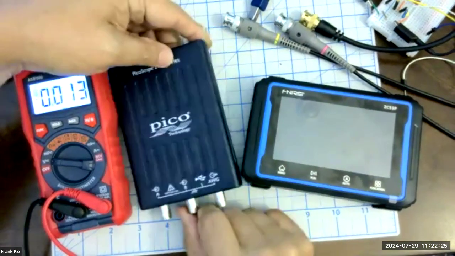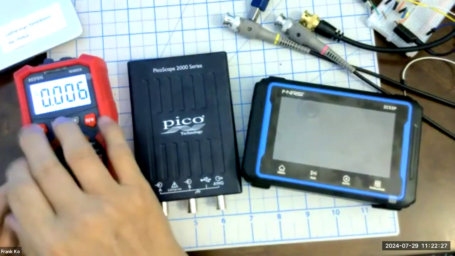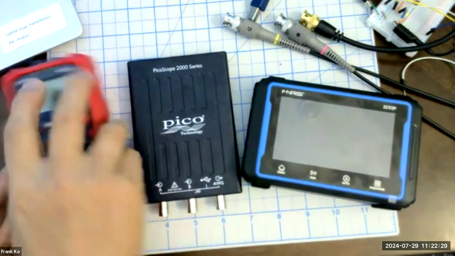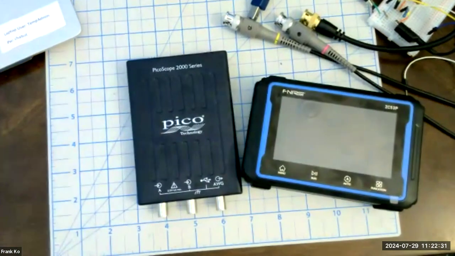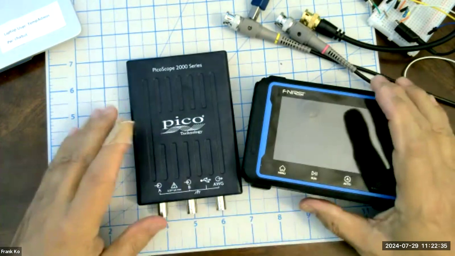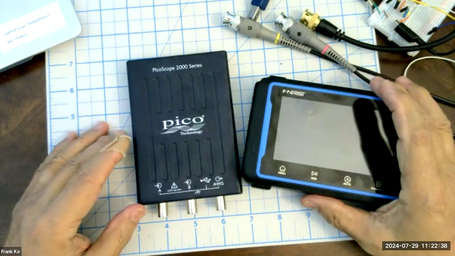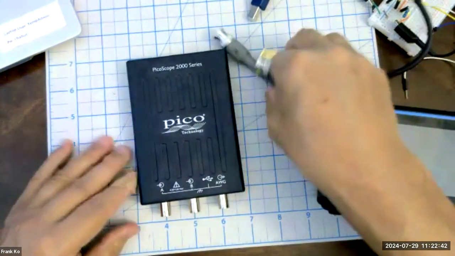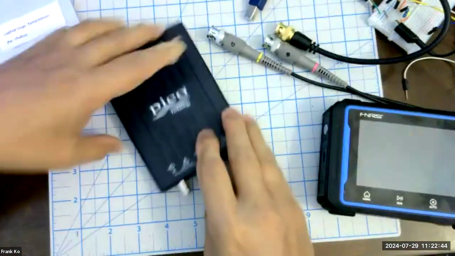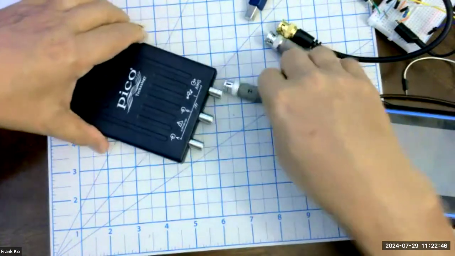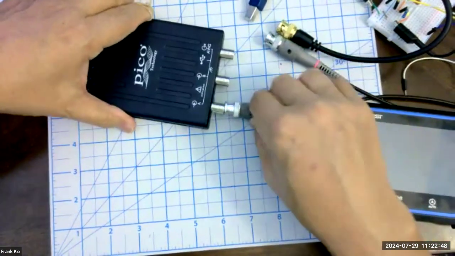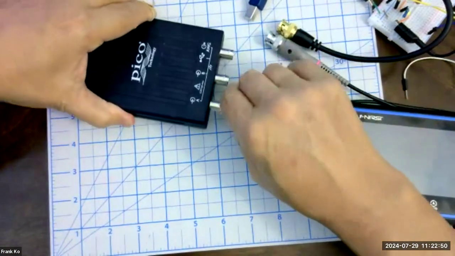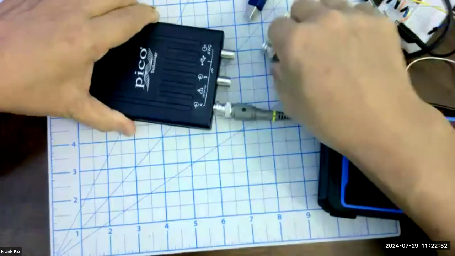All right, so we've compared the sizes. Now let's go ahead and turn this guy off, move this out of the way, and see how we're going to hook things up. So the connections to the PicoScope are here. I have these connectors set here. So I'm going to connect this BNC connector to channel A.